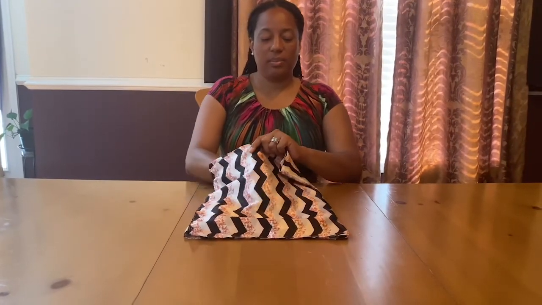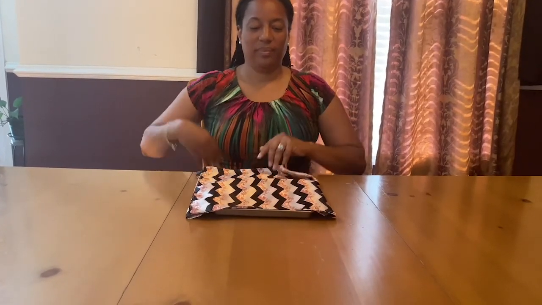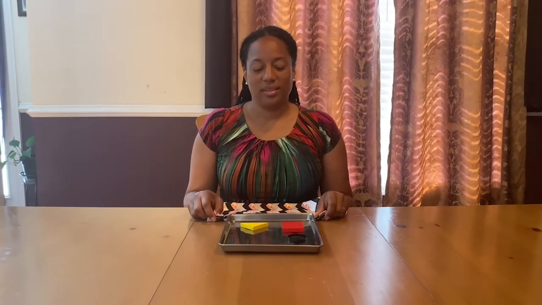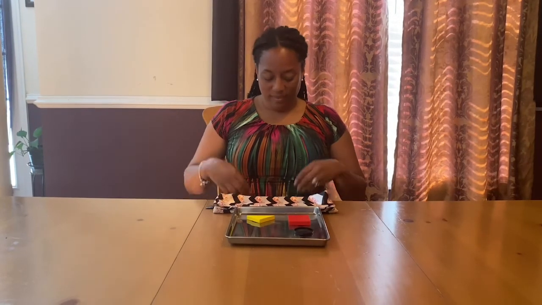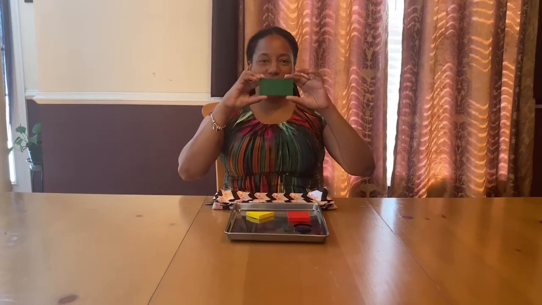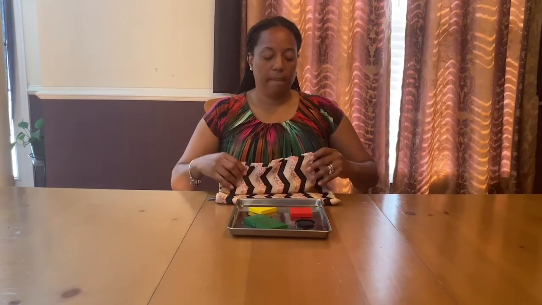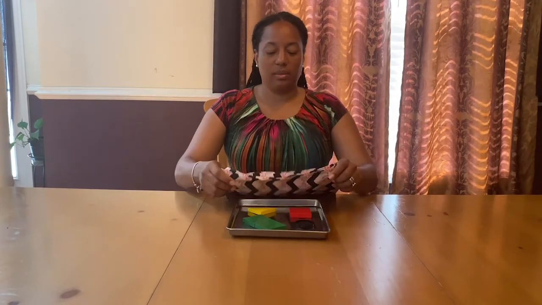Right, our last piece. All right, friends. Look at your tray and observe what piece is missing. Did you say the green rectangle? Yes, the green rectangle is missing. Now, friends, I am going to mix it up on the tray one more last time and see if you can figure out what piece is missing.